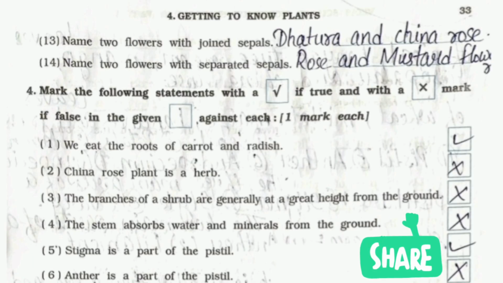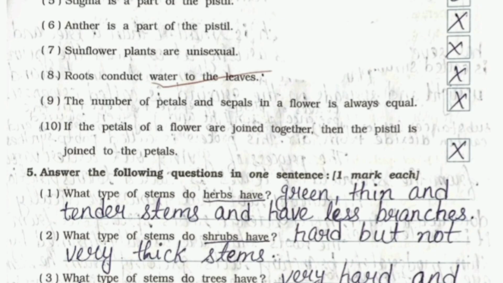Now question number 4, that is true or false. For that, first one is true. Second, third and fourth are false. Fifth one is true. And the remaining, that is 6, 7, 8, 9, 10, all the 5 are false.